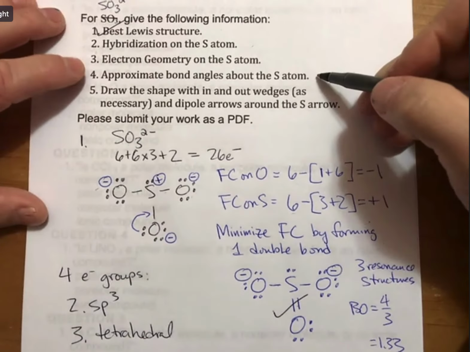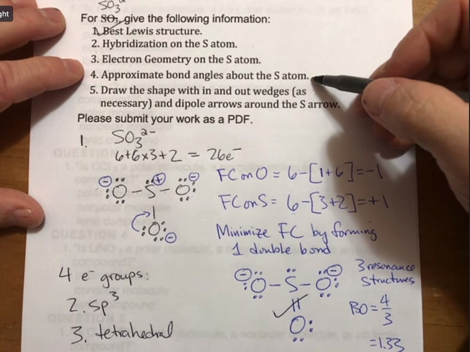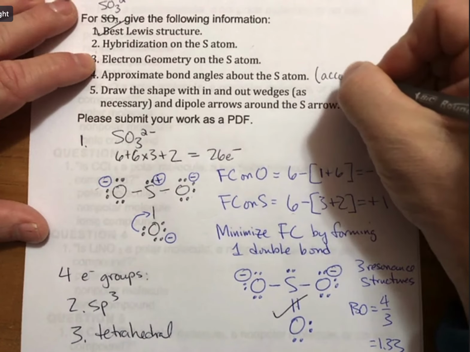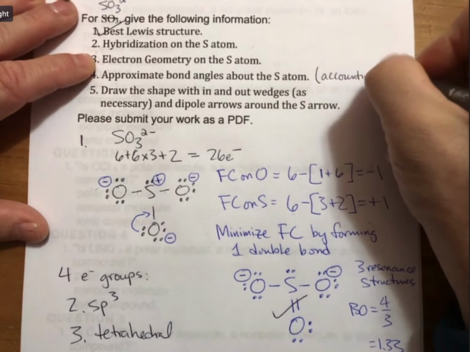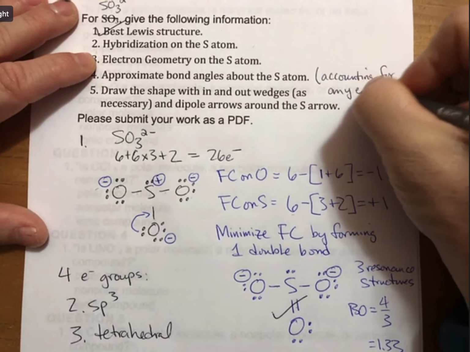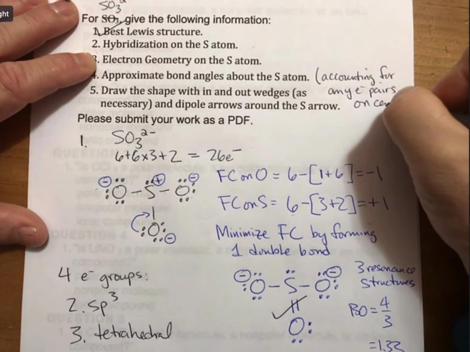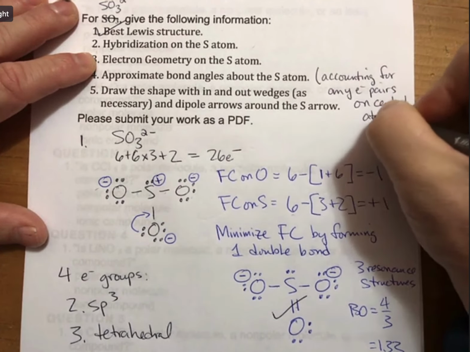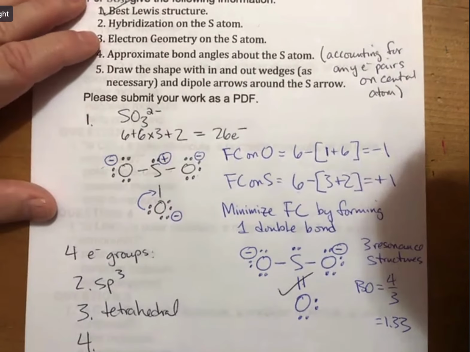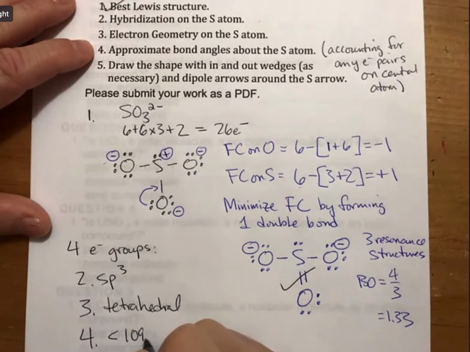The approximate bond angles about the sulfur atom, well, on the exam it will always say accounting for any electron pairs on central atom. And that means that the answer for number 4 is less than 109.5 degrees.